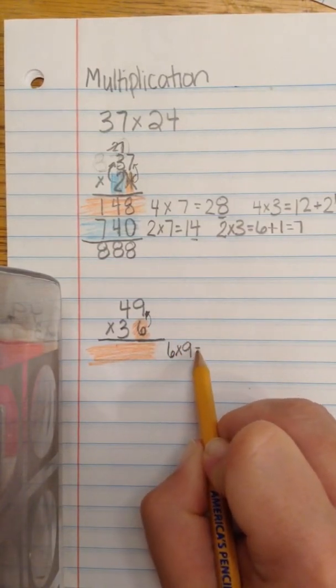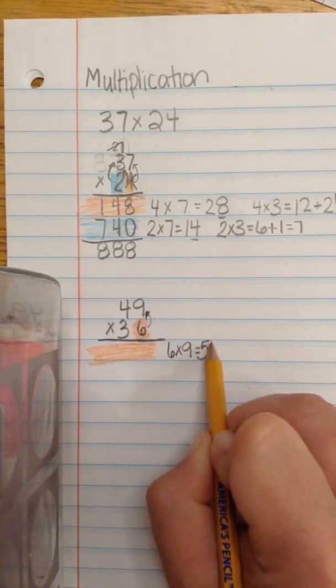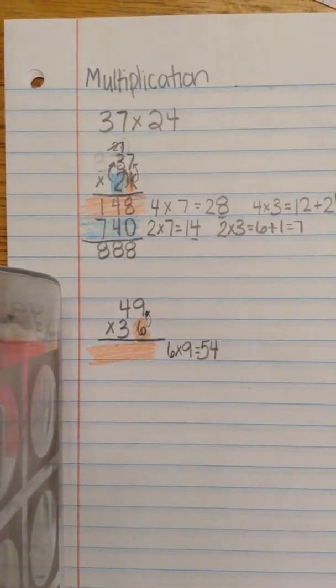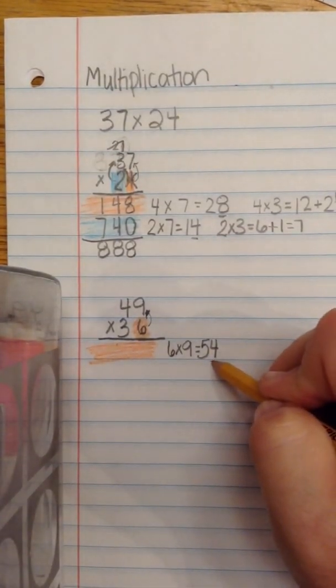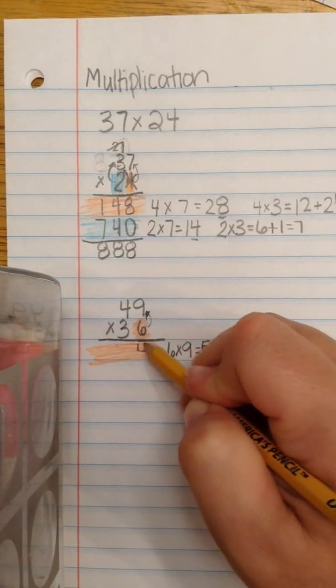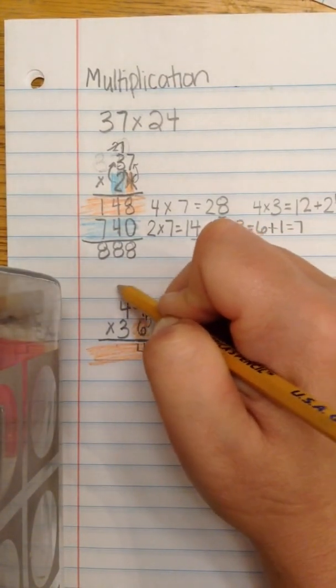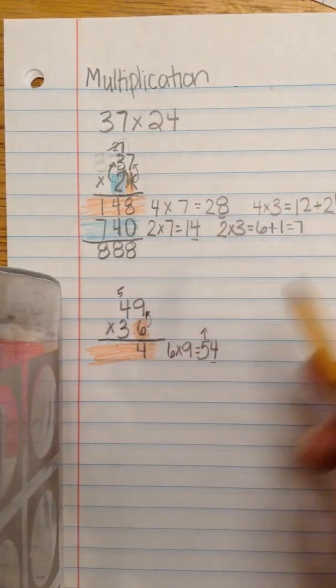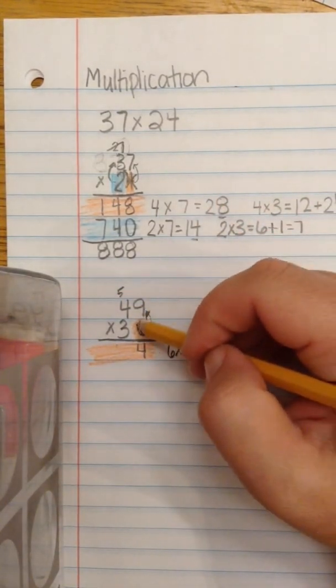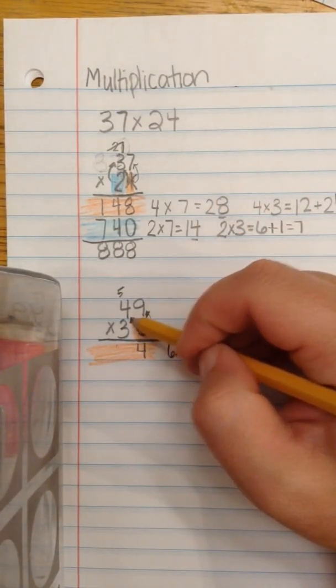I'm going to write my problem out. 6 times 9, that fact is 54. I'm going to write the 4 down, and I'm going to carry that 5 to the next column. So I already did 6 times 9. Now I'm ready to do 6 times 4.